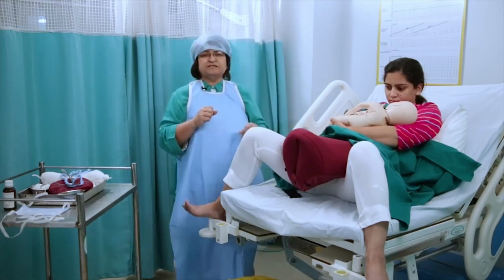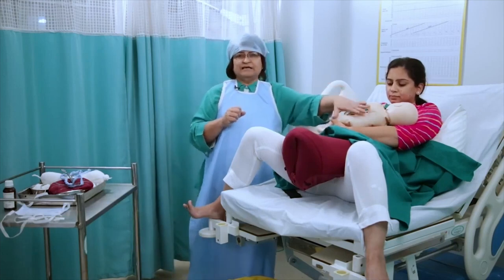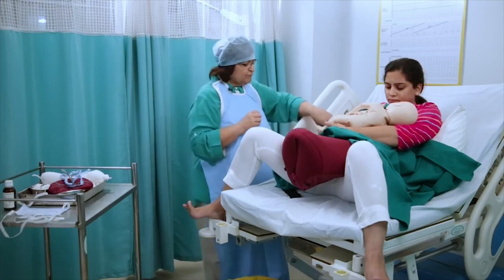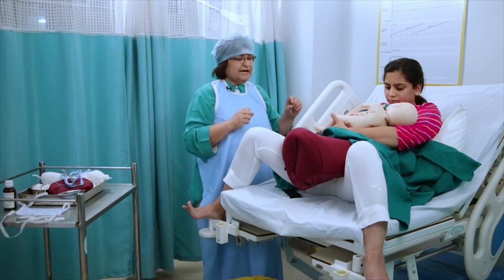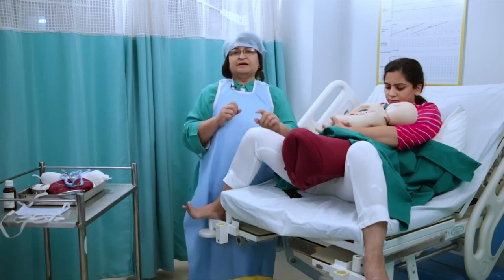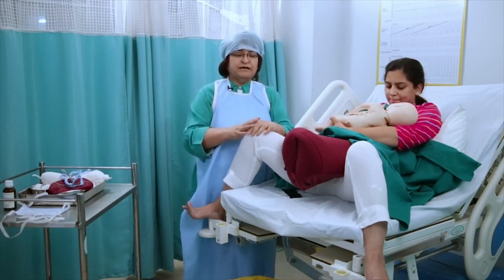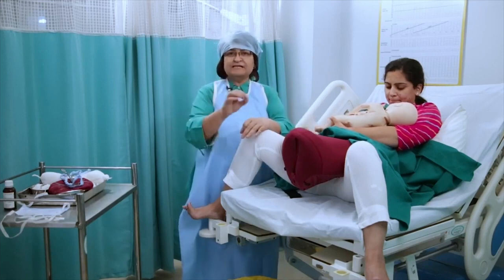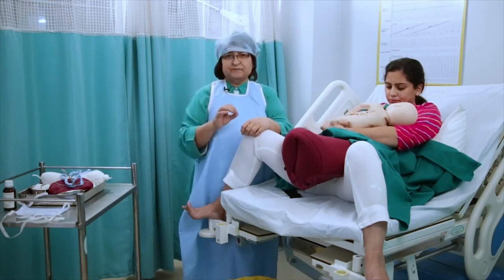Second, even after massaging uterus, still uterus is relaxed, then start 2 IV lines with wide bore cannulas, 14 and 16 gauge. From one side, start normal saline with full speed, and on the other side, start 20 unit of oxytocin in 1 liter of ringer lactate at the rate of 40 to 60 drops per minute. And while starting IV line, remember that you collect sample for grouping, cross matching and some other tests.